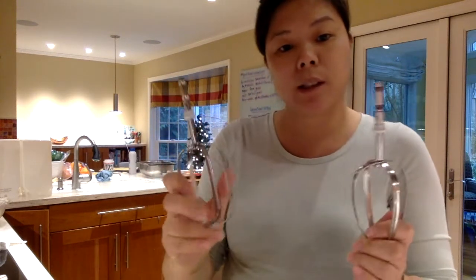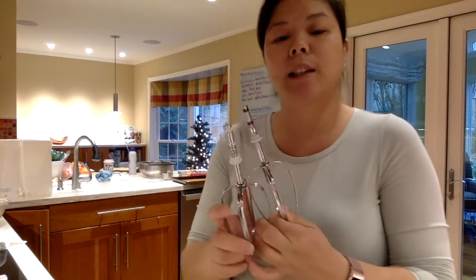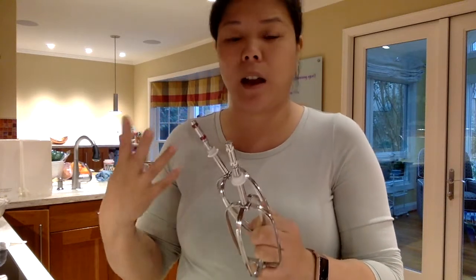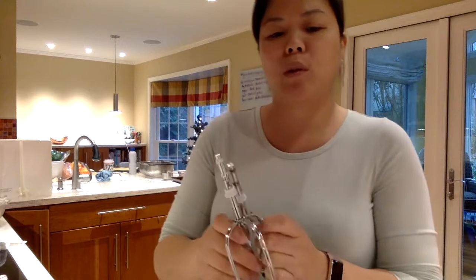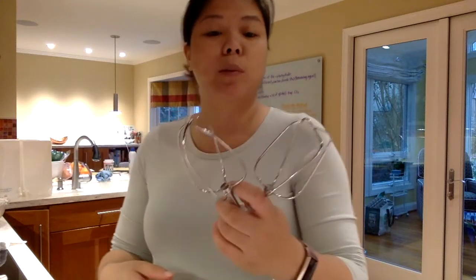So the most common attachments are these ones. It's also considered the paddle with the KitchenAid. I like these to make brownies, cakes, cookies, things like that. So this is typically what I would use these for. But then you also have the whisks. If I wanted to whisk up heavy cream to make whipped cream, or egg whites, or add a lot of air to it, I would use my whisks. The whisk attachment on the KitchenAid looks kind of like a triangle, and it's kind of round. It's big and round.